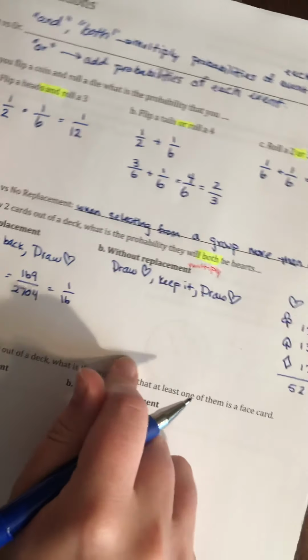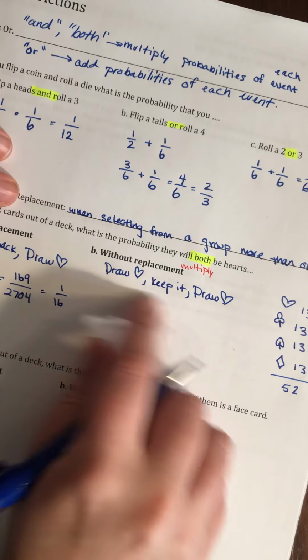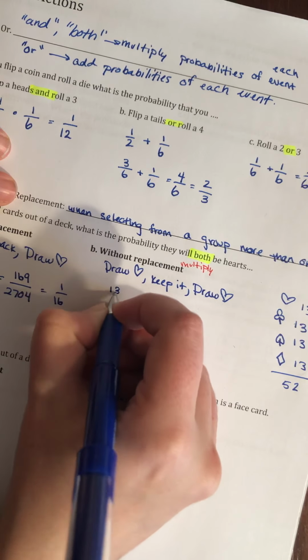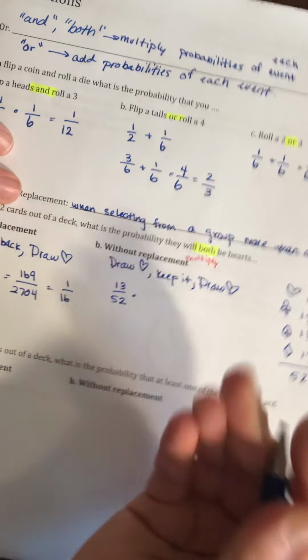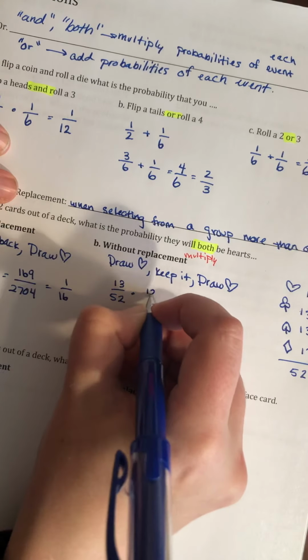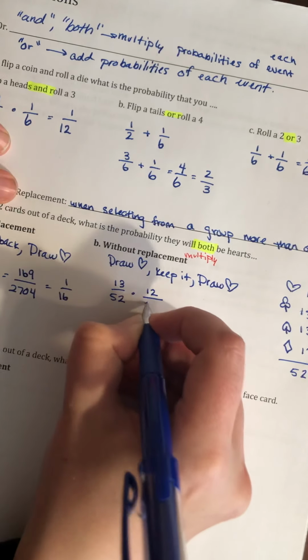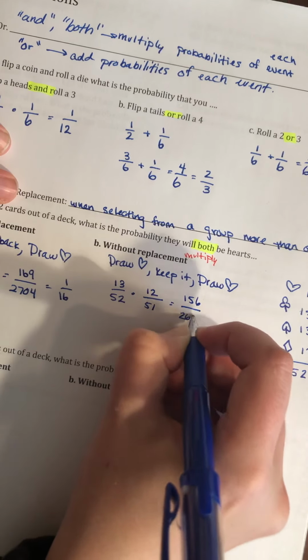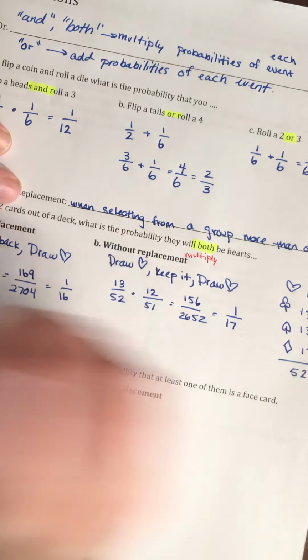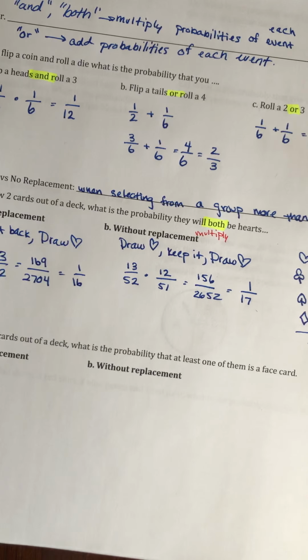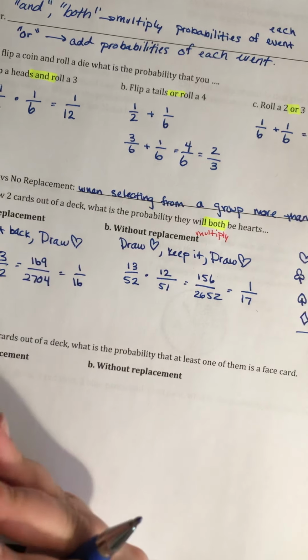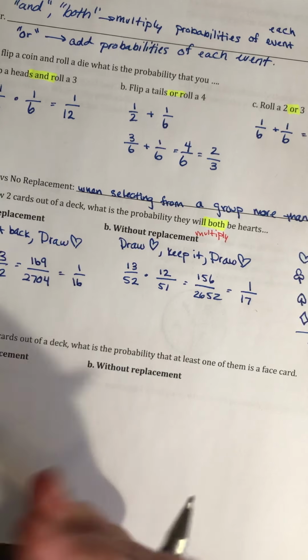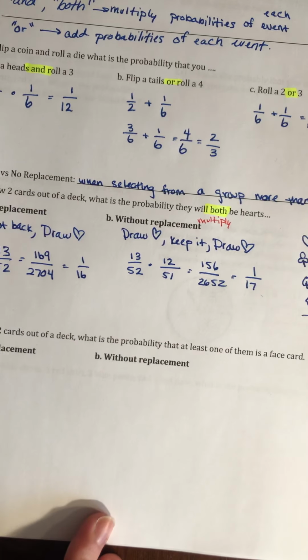hearts. Now this is different if you keep it. You're not replacing it. So there's 13 out of 52, but now you have a heart. So there's only 12 hearts left in the deck, and there's only 51 cards left in the deck. So that gives you 156 over 2652, which reduces to 1/17. So there is less of a chance that once you keep it, because you've reduced the number of hearts in the deck, that you draw another heart, and that's why that one's slightly less.